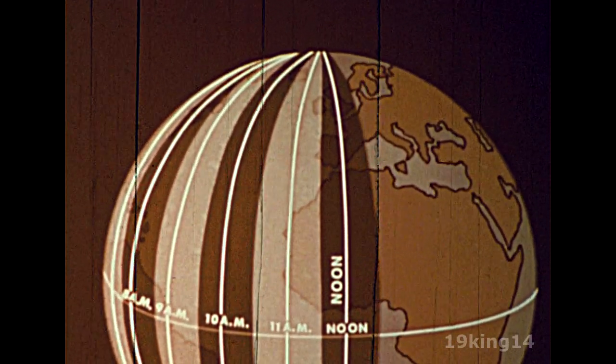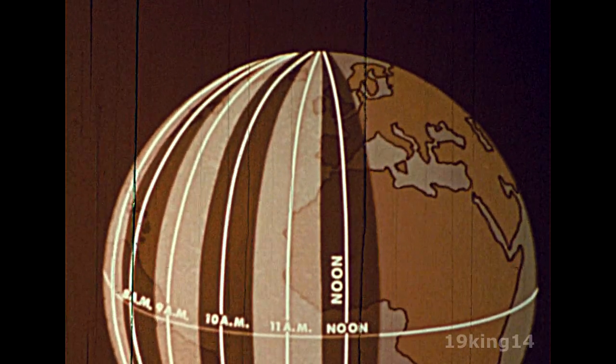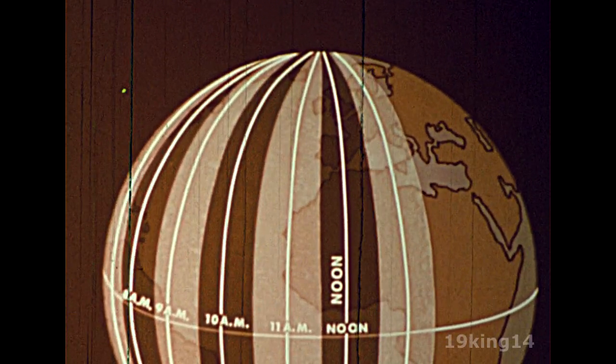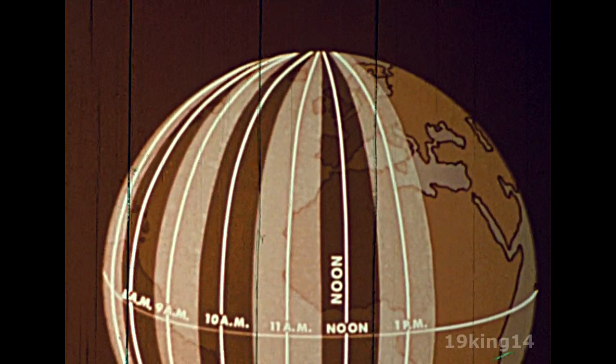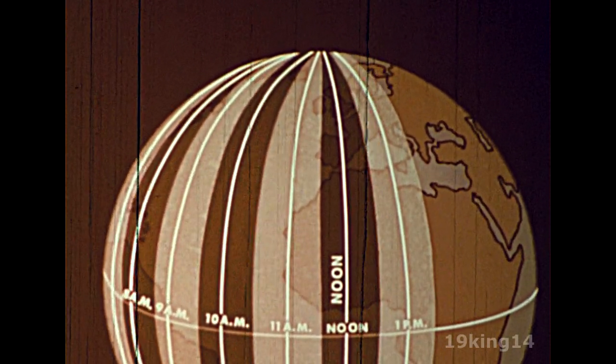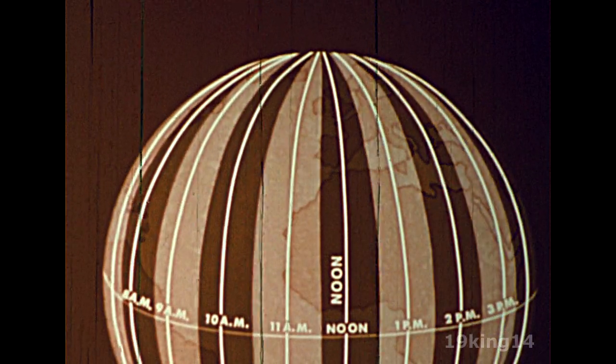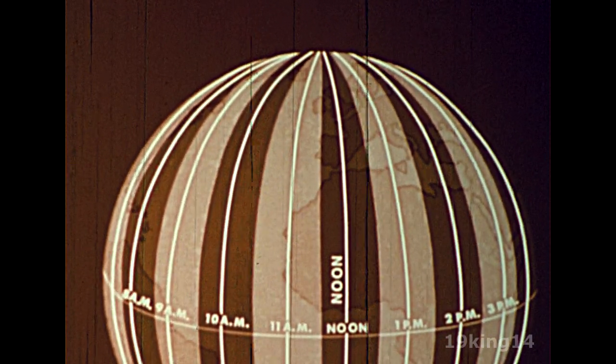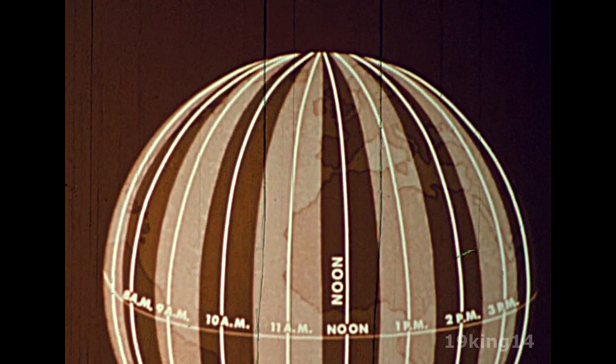Time is later in the zones east of Greenwich. When it is noon Greenwich time, in the first zone east of Greenwich, the time is exactly 1 p.m., 1 hour later than Greenwich time. And every 15 degrees of east longitude time is later by 1 hour. And so the rotating Earth has been divided into 24 time zones, one for each of the 24 hours of the day.